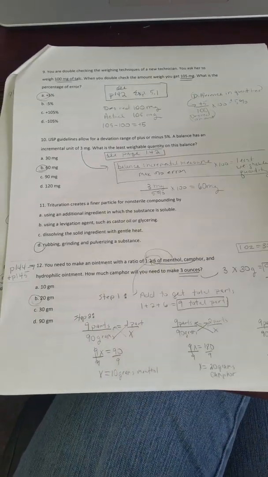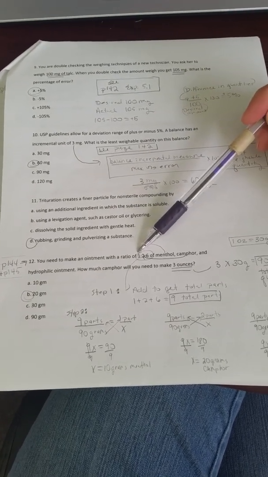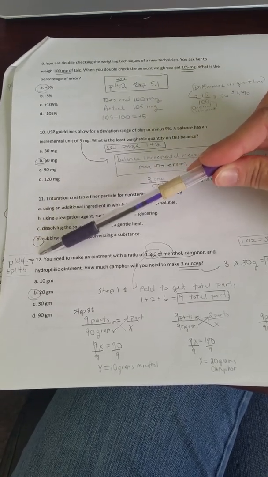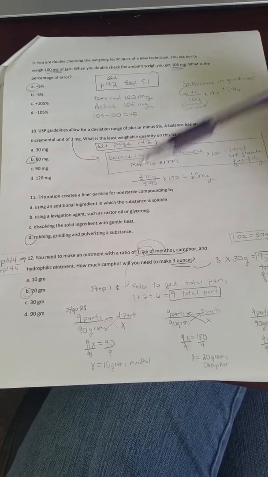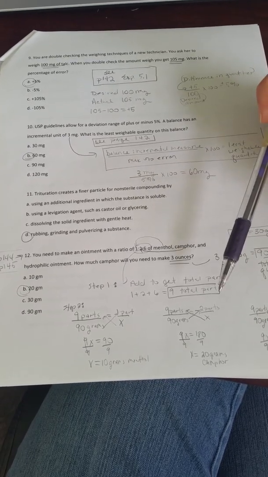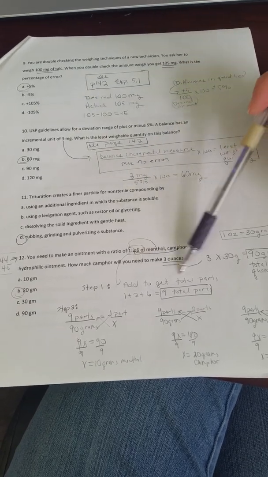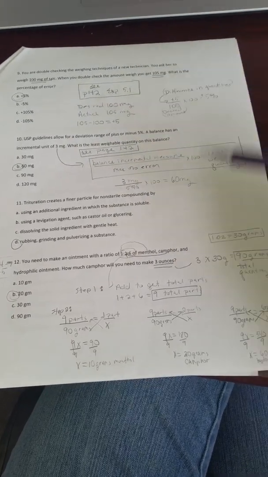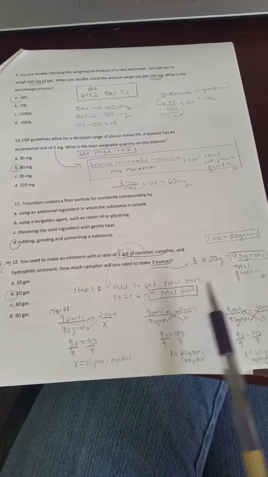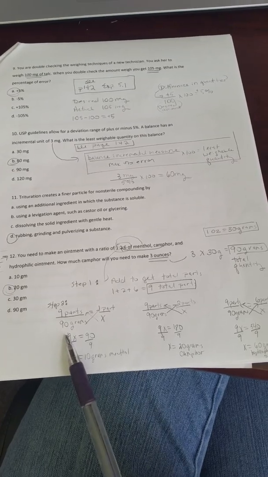Okay, then we're going to add together our total parts. If you look on page 144 and 145, they have another example of this. So 1 plus 2 plus 6 gives you a total of 9 parts. So the first step is to get the total parts. And we know that our total quantity is 90 grams. So our total parts, 9, over our total grams, okay?